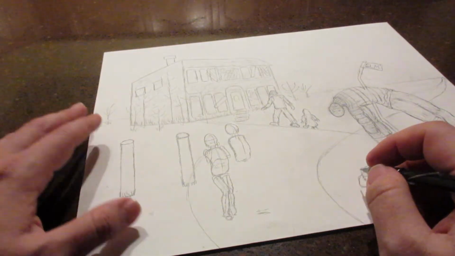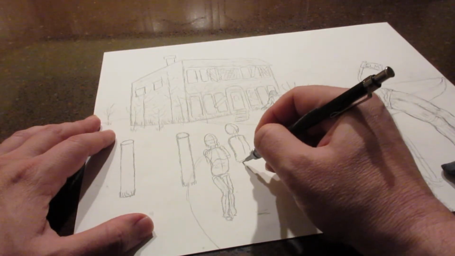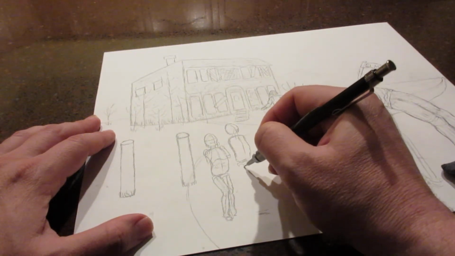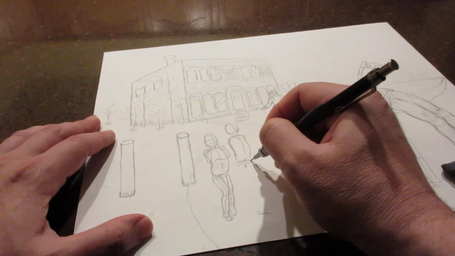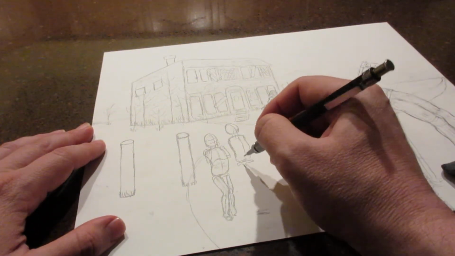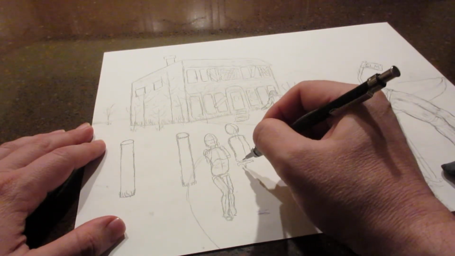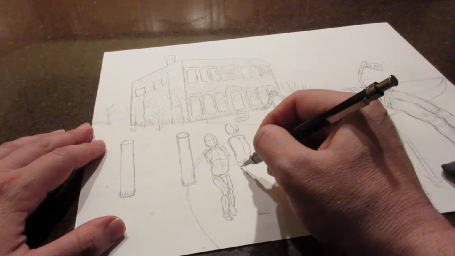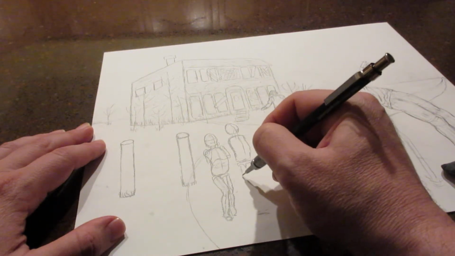We'll try to draw those arms and legs in a different position. That would work out. Now we'll try something else. No biggie. So we're going to draw her leg straight down.